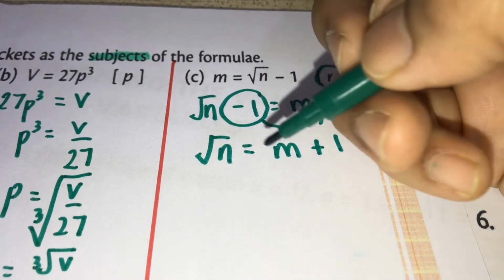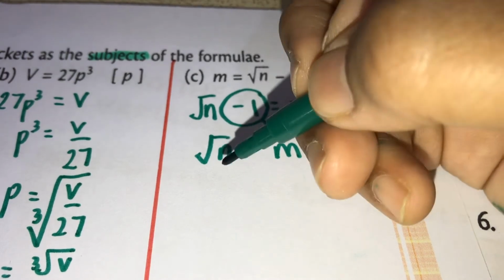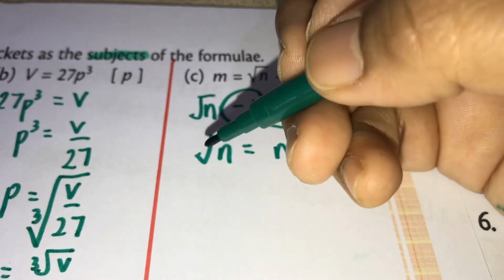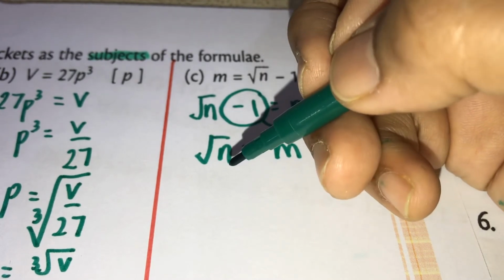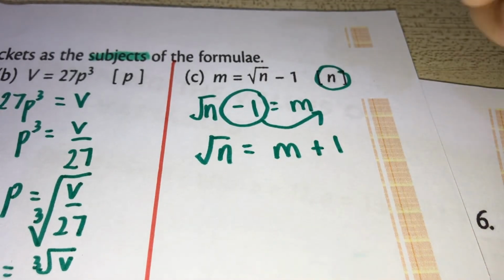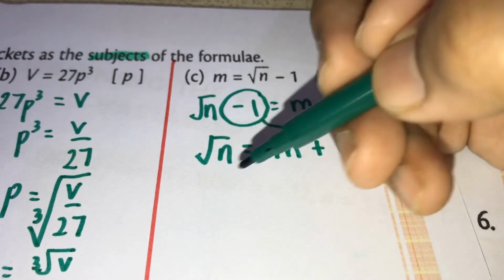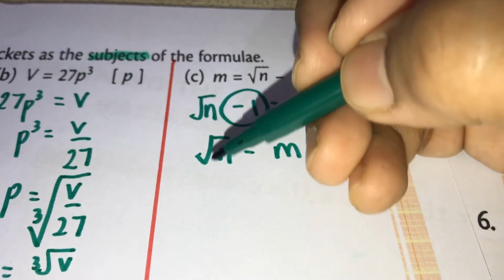Now this one, n must be alone. There cannot be any number, letter or symbol at the end. The coefficient of the subject formula must equal 1. So we have the square root here.